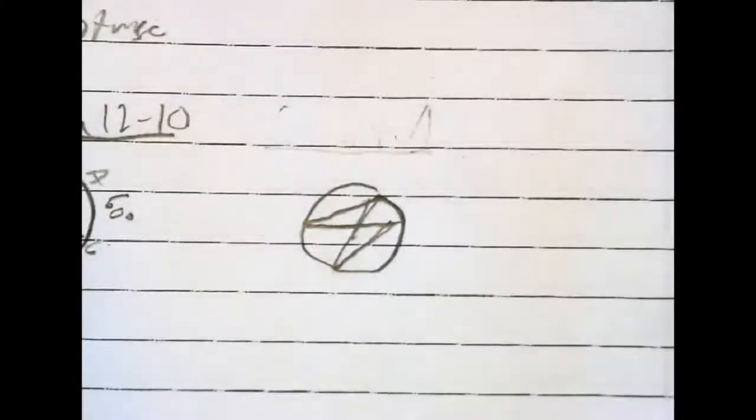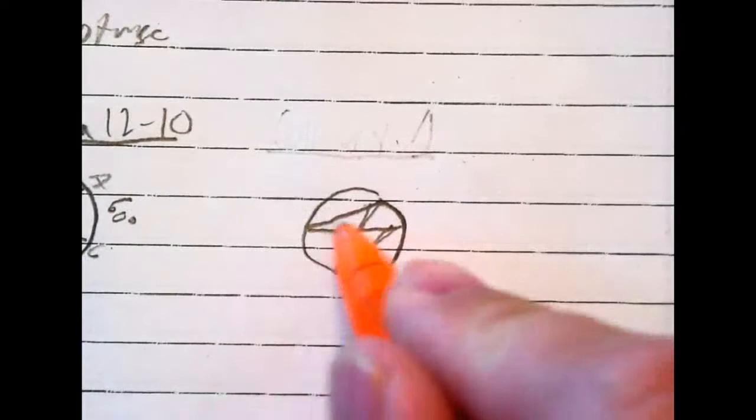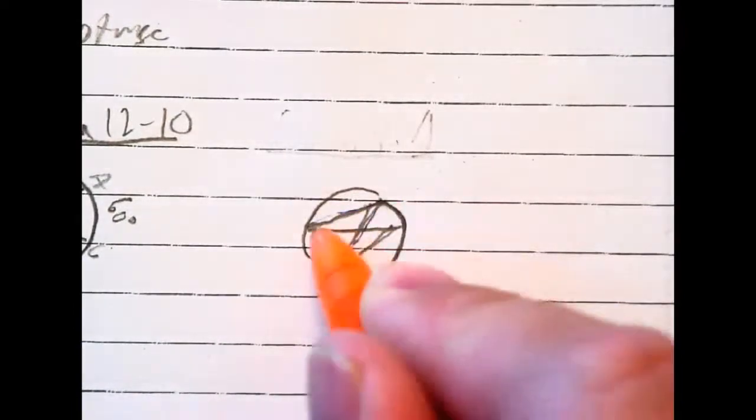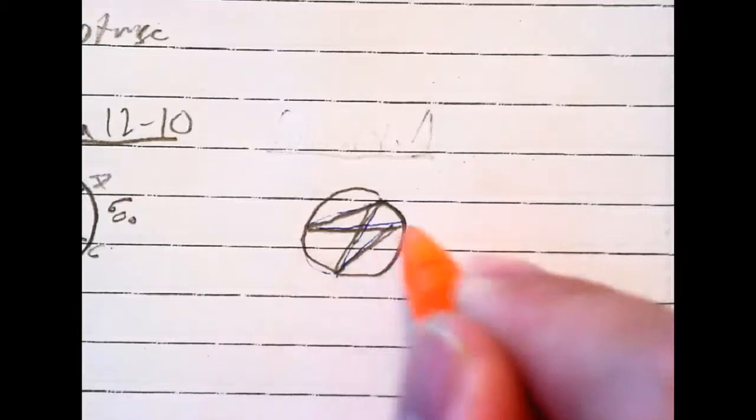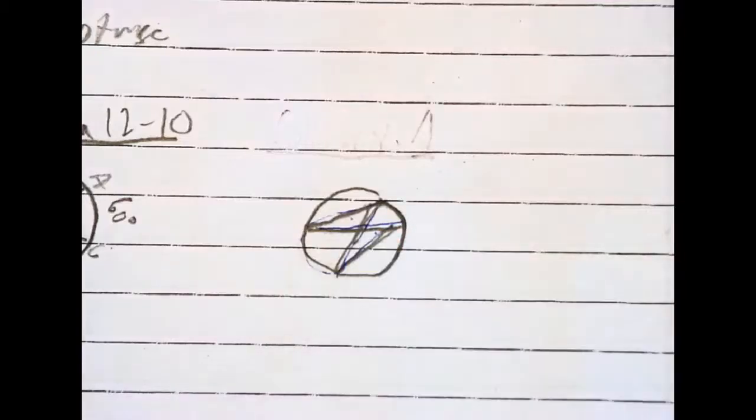That's a pretty picture. Okay, so I'm guessing this angle and this angle, right? And they intercept this arc. Therefore, those two angles are congruent. Right? Yeah, very good.